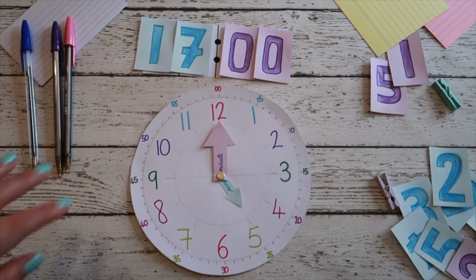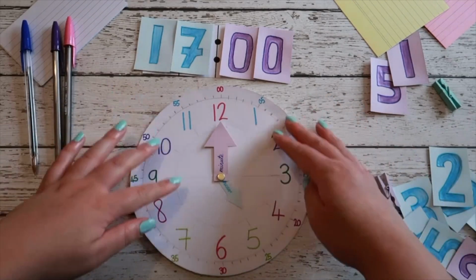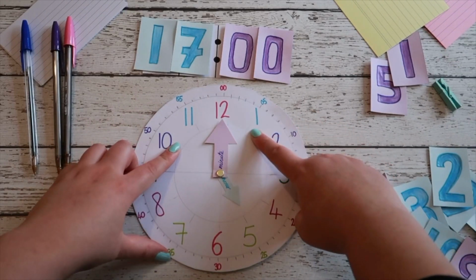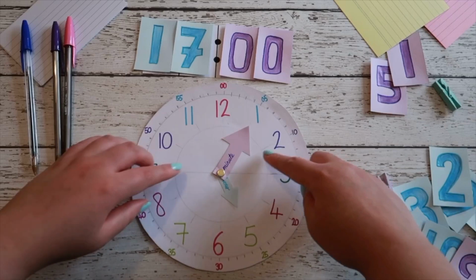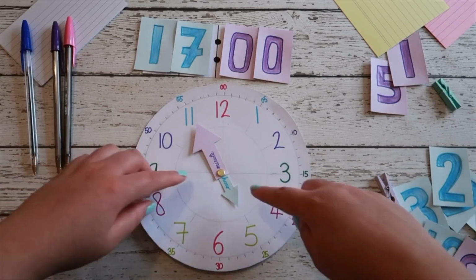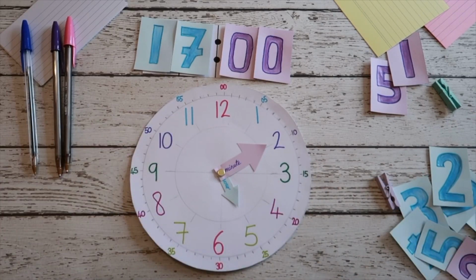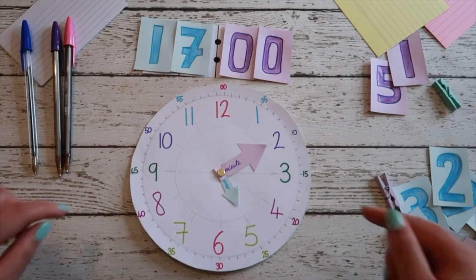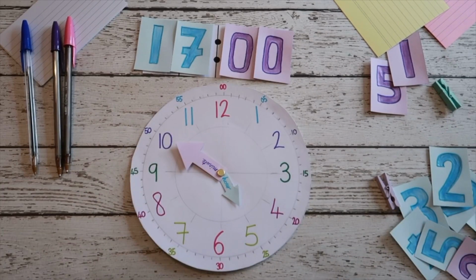These are not random. These are meant to help you with telling the time. As you can see, the time first of all shows 5 o'clock. Now, the one I've got in blue, because we would say 5 minutes past or 5 minutes to. So it's a quick, easy way to remember. When it's on 2, we say 10 minutes past, or when it's on the 10, we say 10 minutes to.